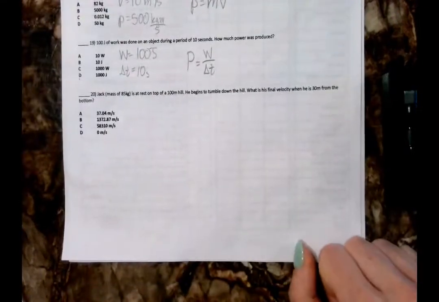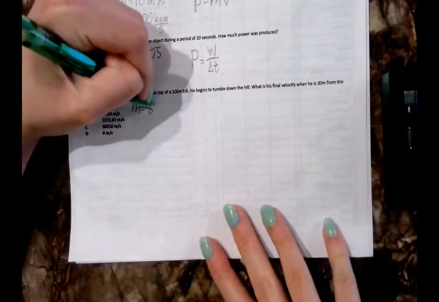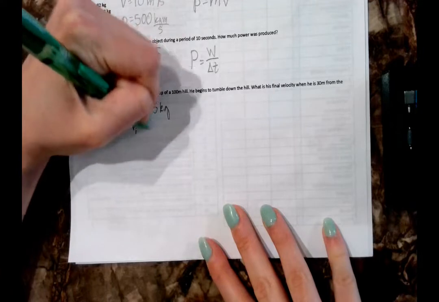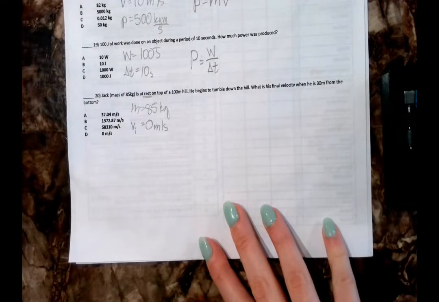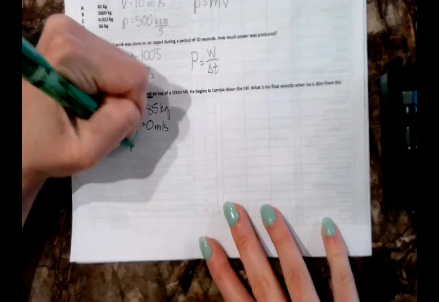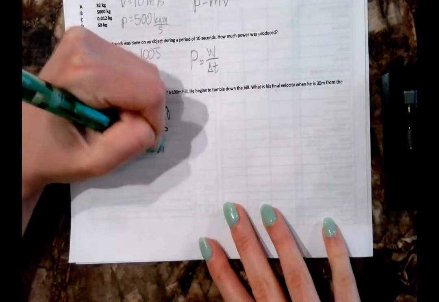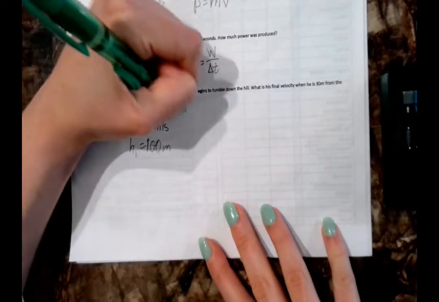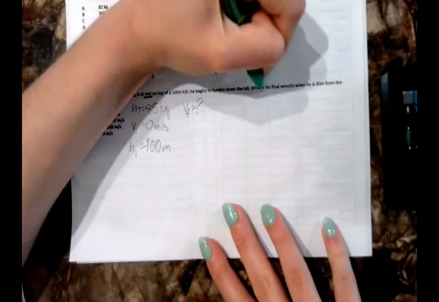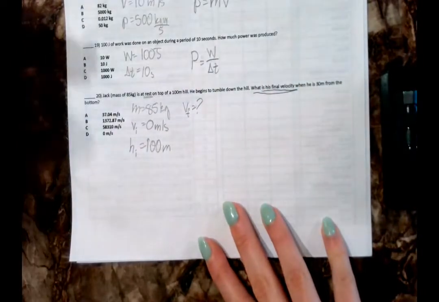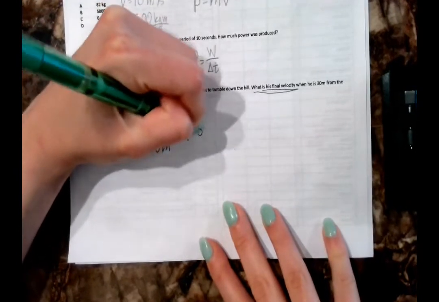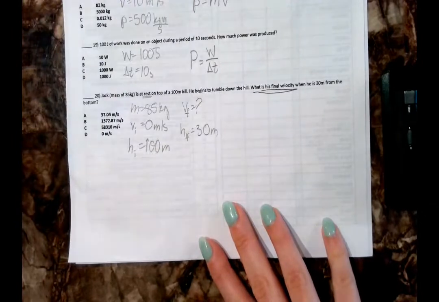All right, last problem for the day. Jack has a mass of 85 kilograms, so let's write that down. M equals 85 kg. He is at rest. Our initial velocity, if we're at rest, is always 0 meters per second. At the top of a 100-meter hill, so h initially is 100 meters. He begins to tumble down, and we want to know his final velocity. vf equals what? What is his final velocity when he is 30 meters from the bottom? So we want to know when his height is 30 meters, how fast is he going?